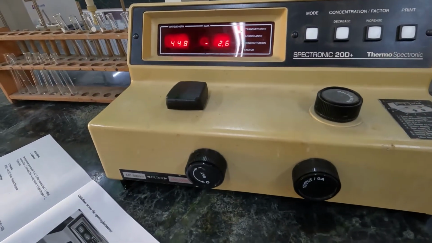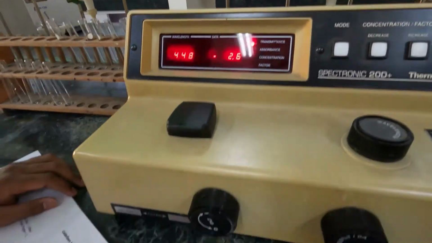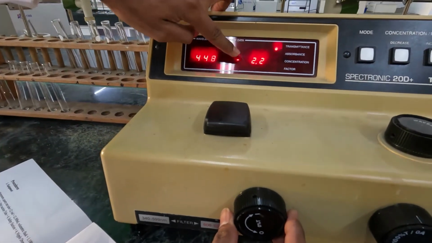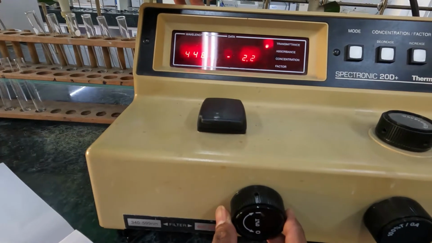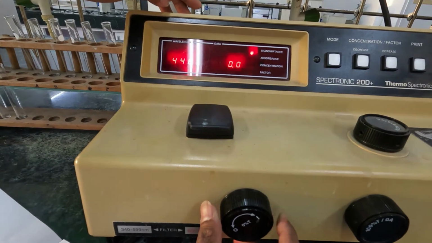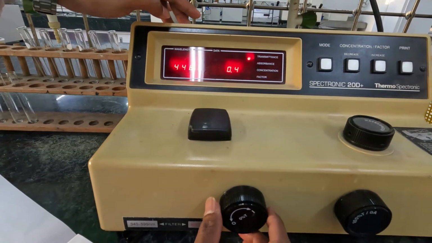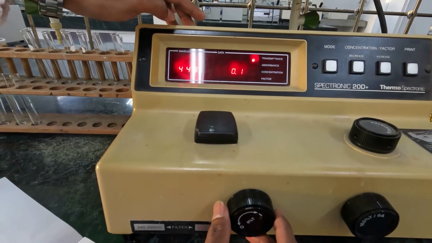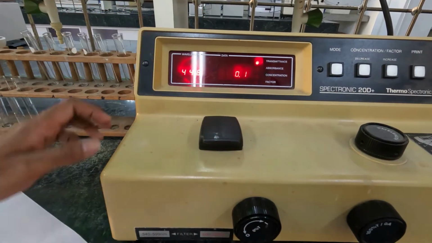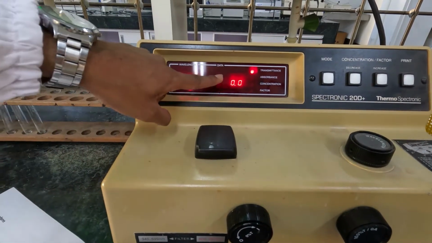After that, you have to set the 0% T value to 0. For that, you can change this switch. You can see when I change it, the data value is changed. We have to put it to 0. You have to do it more patiently. Now it's 0.